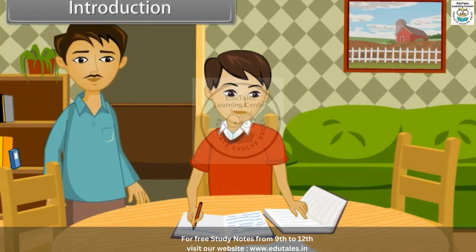Hello Rohit, how are you? Good morning, Dad. I am good. What are you doing? I am doing chemistry, Dad. Whoa, chemistry is a good subject to study. Thanks, Dad. Do you know that everything is made up of atoms?